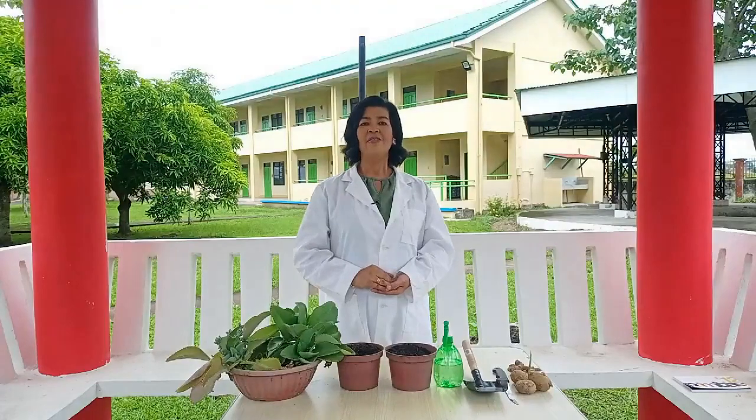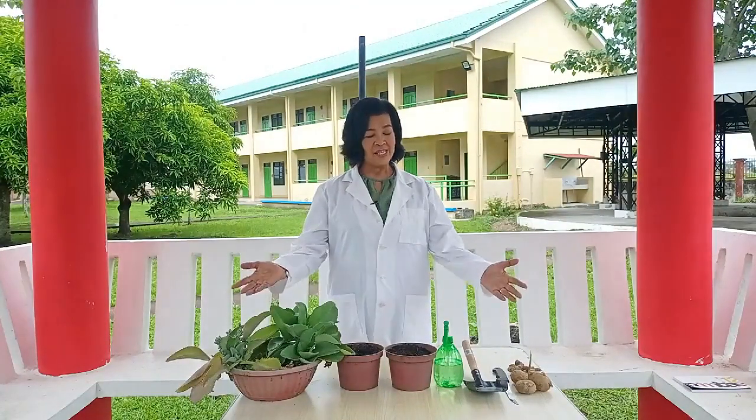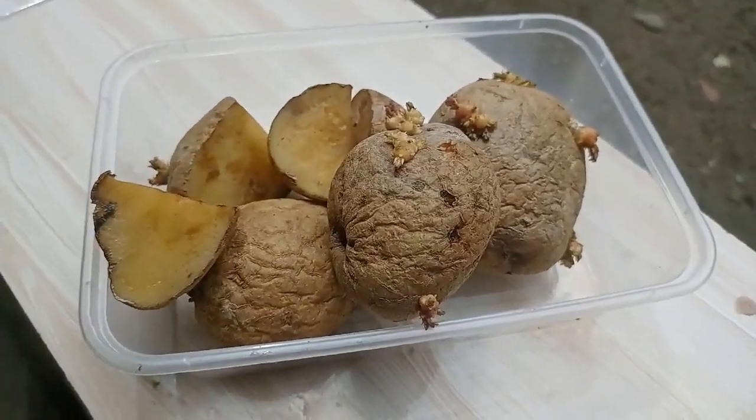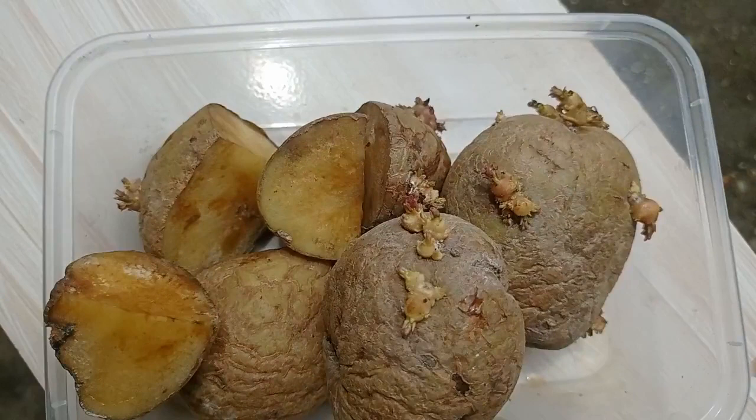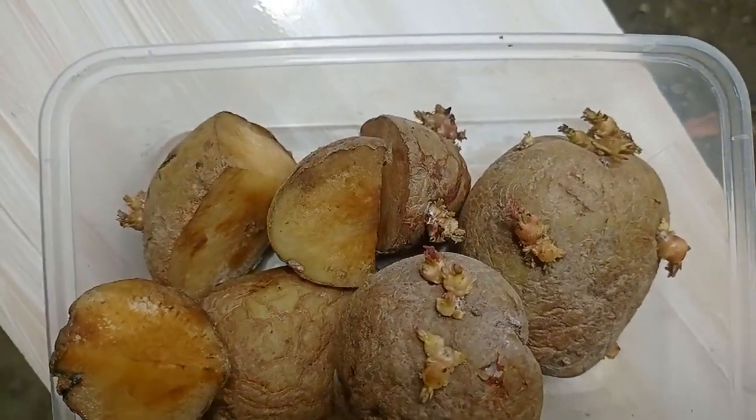This lesson is designed to provide you with fun and meaningful activities for guided and independent learning at your own pace and time. There are several ways by which organisms reproduce asexually. In this activity, let us examine how a potato reproduces asexually. A potato is a tuber with a specialized stem which functions as a food storage organ. Let us investigate how tubers can be used in growing new plants.